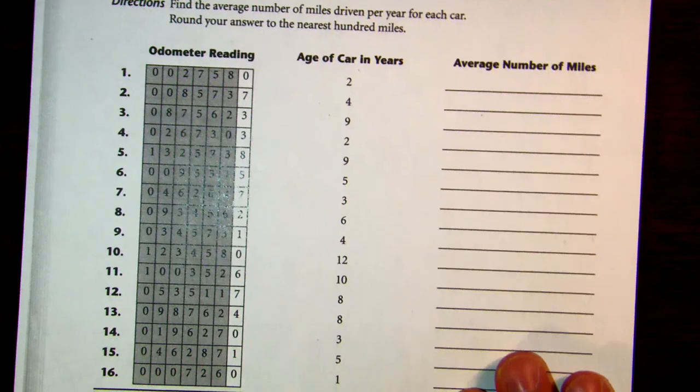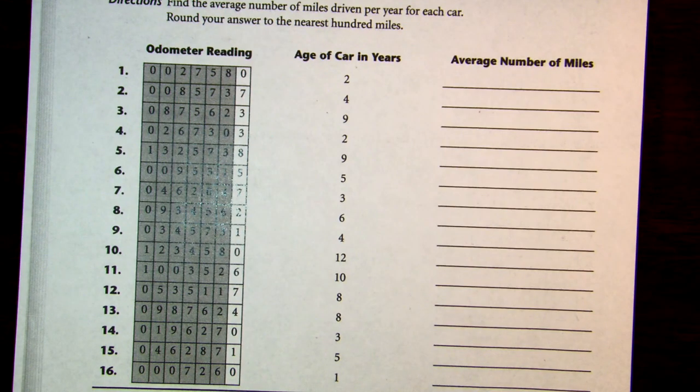Same thing for the workbook exercises. It's just finding the average number of miles, and that is section 5.6.